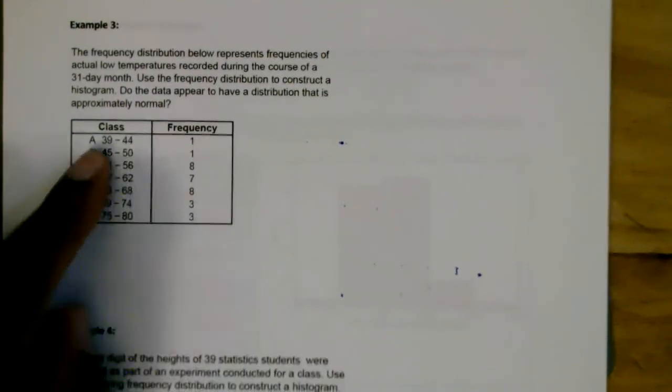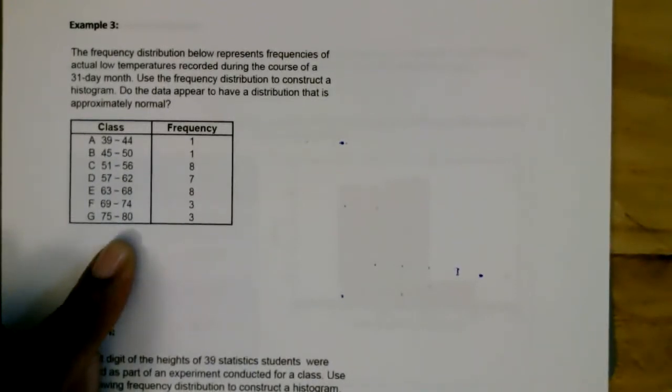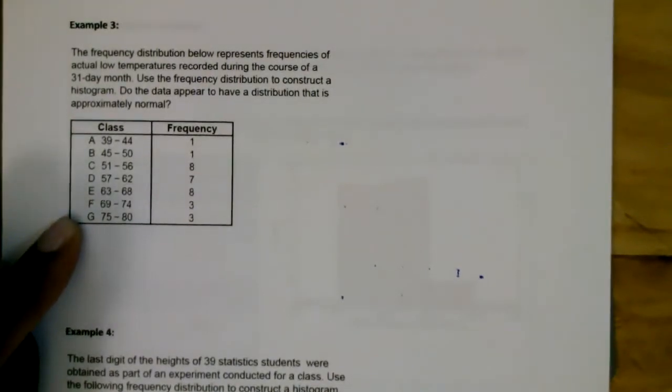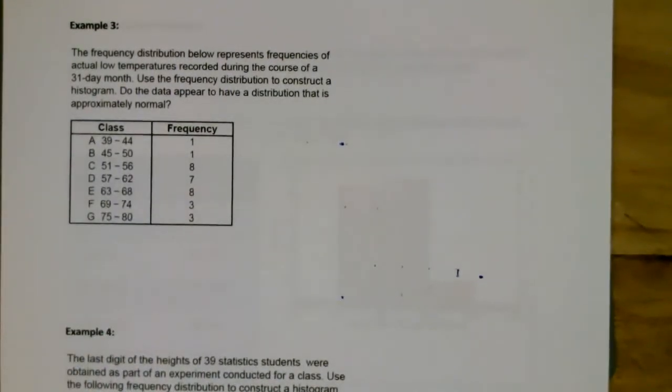Now, instead of coming up with the class midpoints for each one of these, like we did in that last example, here we have classes listed as A, B, C, A through G. So let's use those. Okay, so let me go ahead and draw the vertical and horizontal axis.